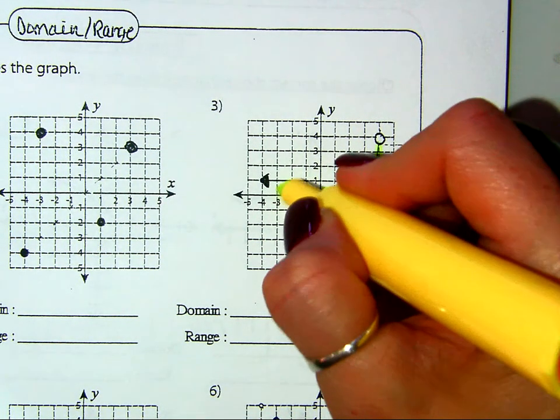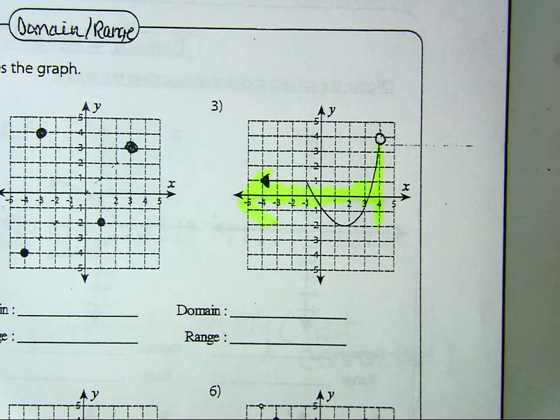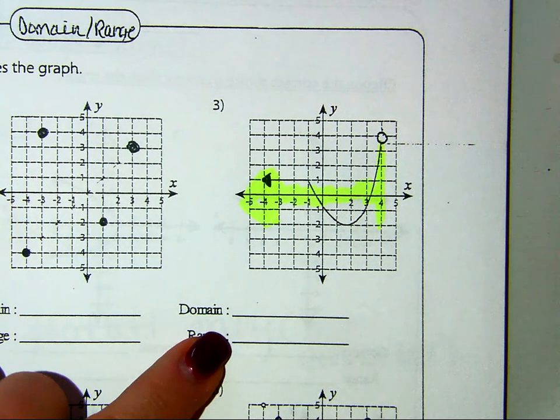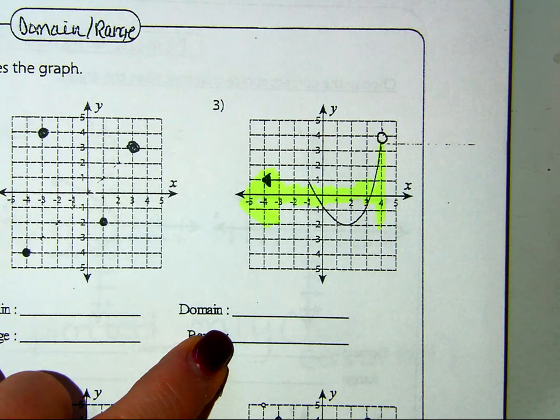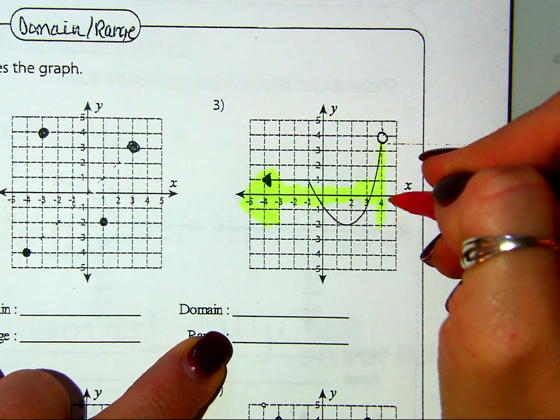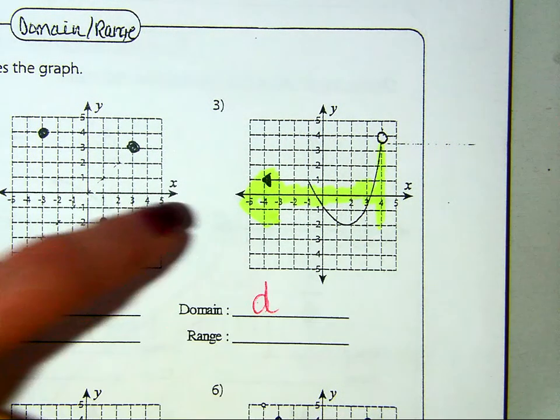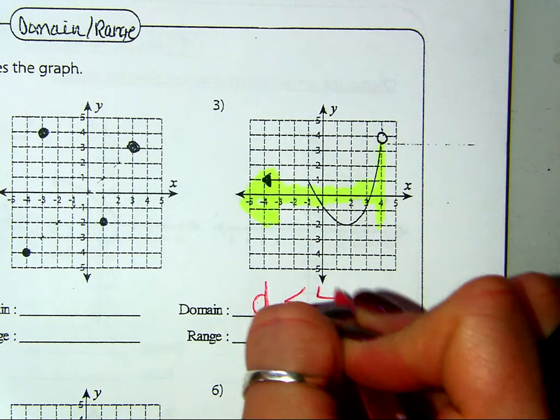Keep going. Right, guess what? All I got to do is figure out how to write that now. We know how to write that. We did it on test 2 or whatever that was. This is all numbers that are what compared to 4? To the left of 4 means less than 4. That's it. That's all your domain is.